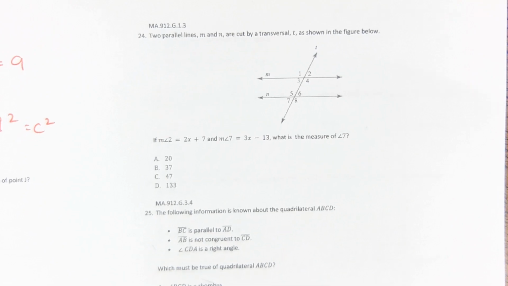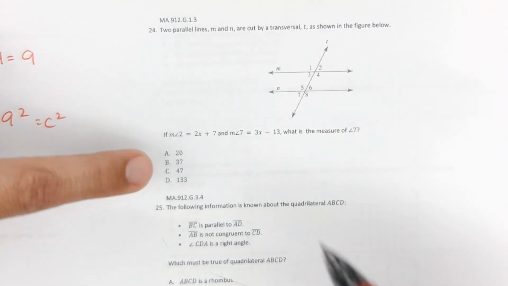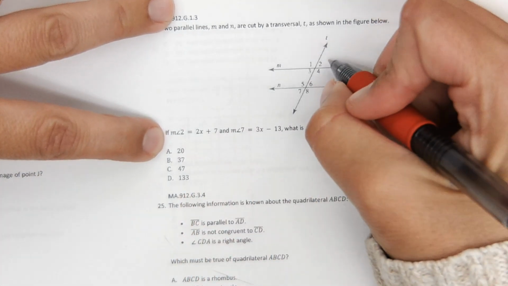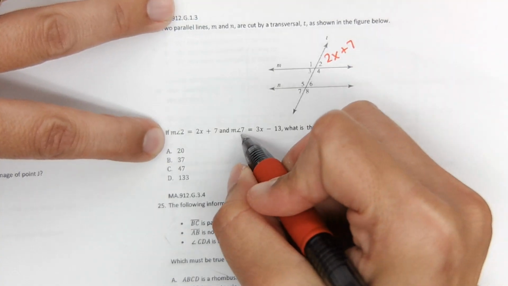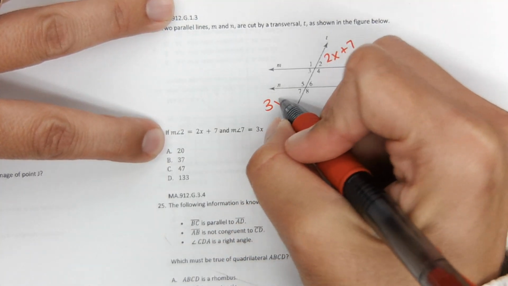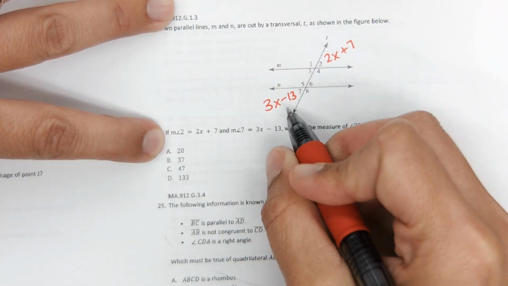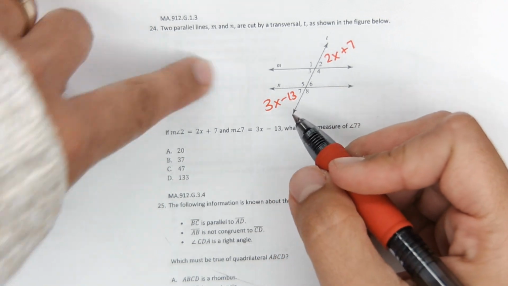Okay, 2 parallel lines are cut by a transversal. So measure of angle 2 is 2x plus 7, and measure of angle 7 is 3x minus 13. It wants to know the measure of angle 7. So we need to find the value of x first.